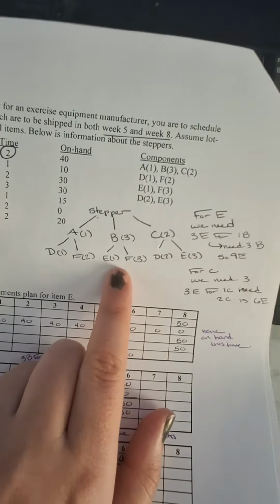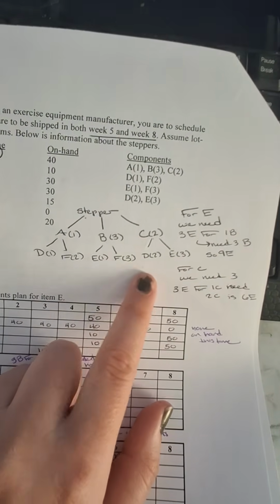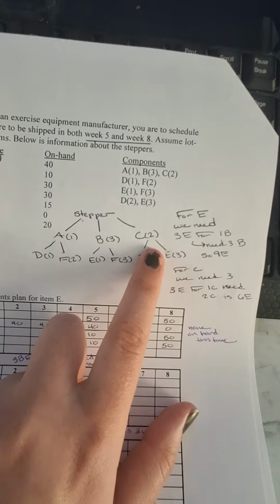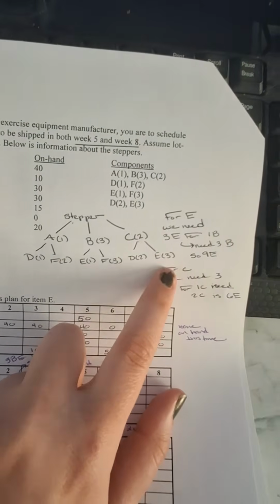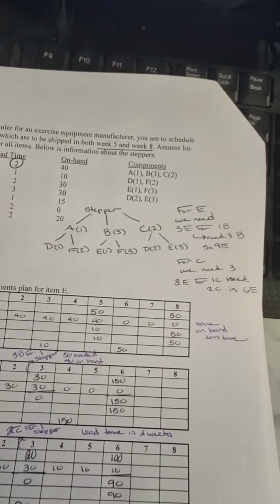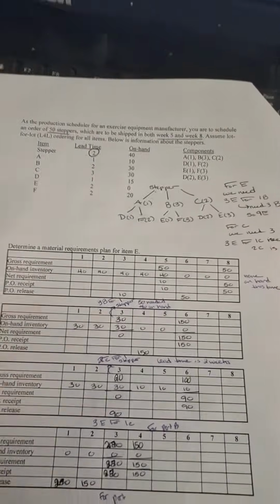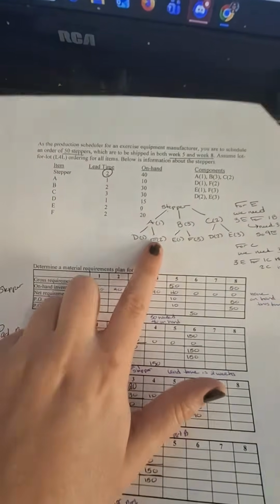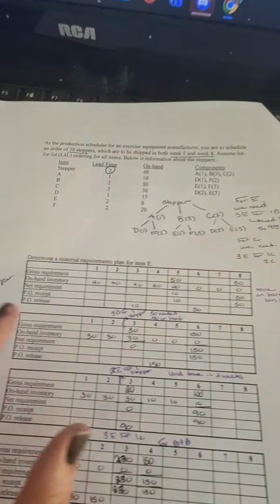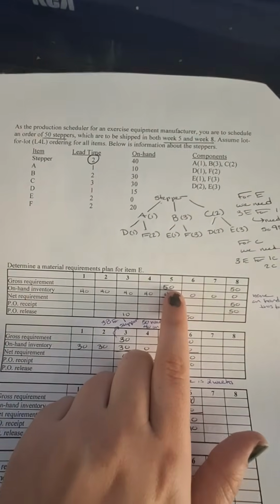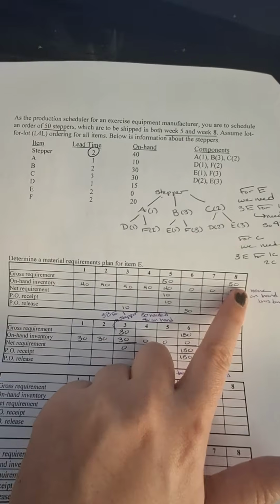Then we need 1 of E for B, 3 of F for B, 2 of D for C, and 3 of E for C. So now we can go ahead and move on, and we're going to go kind of down that line. We don't need this one, so we're going to focus here. First off, we have our steppers. We need 50 in week 5 and 50 in week 8.